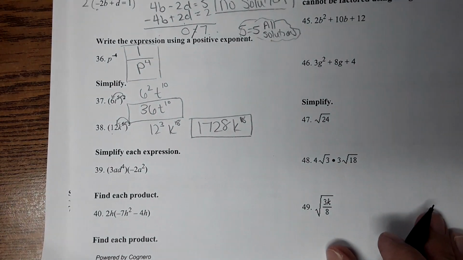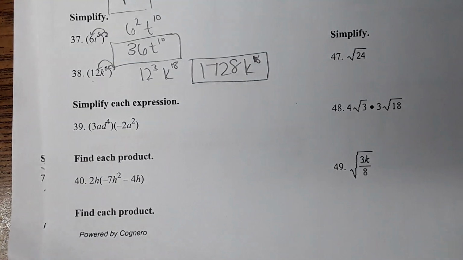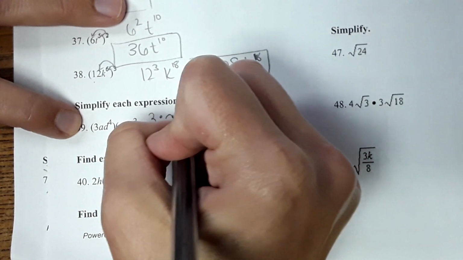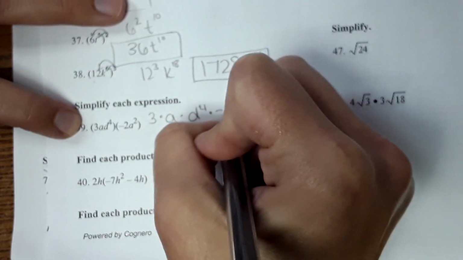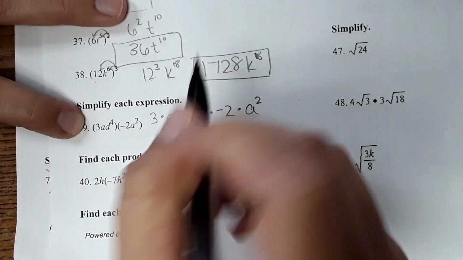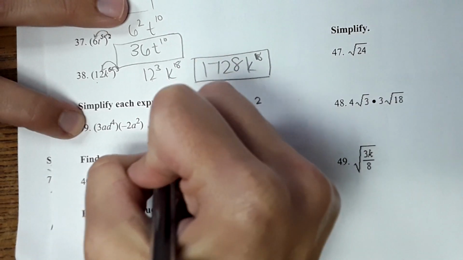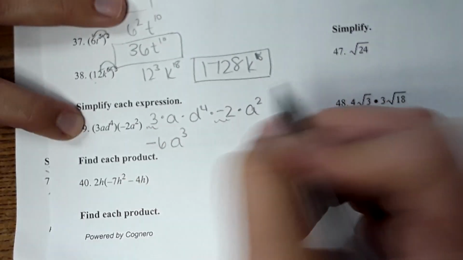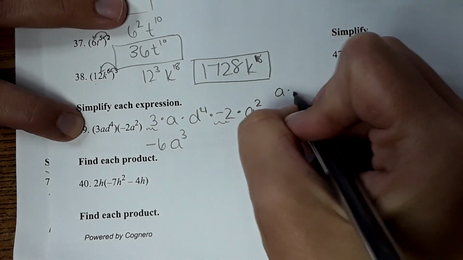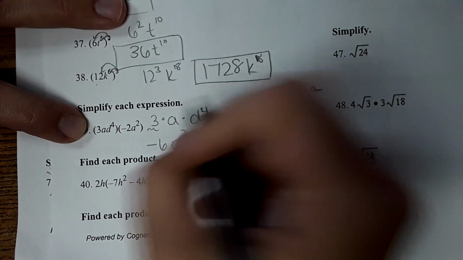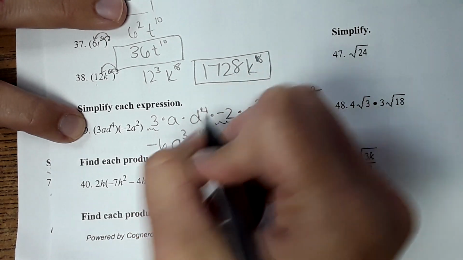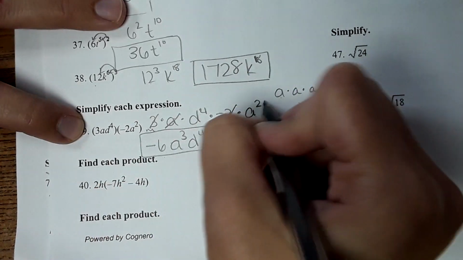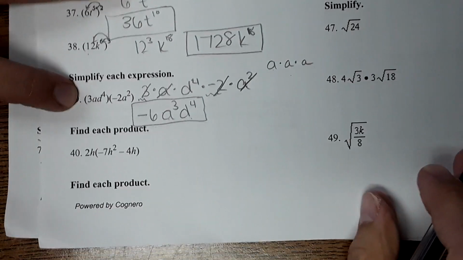Okay, next, 39. Simplify each expression. Okay, so you can look at these almost as separate terms. It's all multiplication. 3 times a times d to the 4th power times negative 2 times a squared. Okay, so 3 times negative 2 is negative 6. A times a squared, that would be a to the 3rd power. And then d to the 4th power. Okay, so then this is our simplified version.